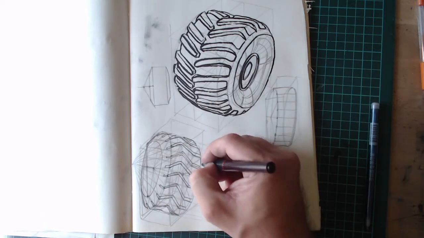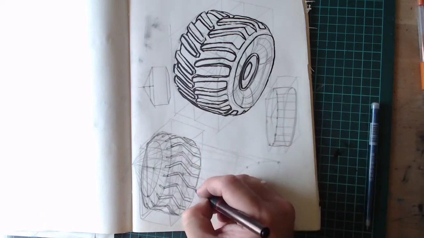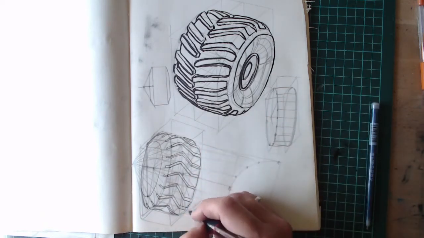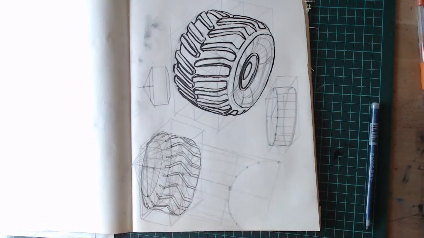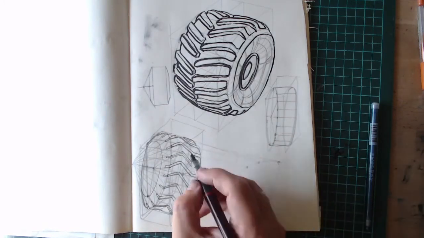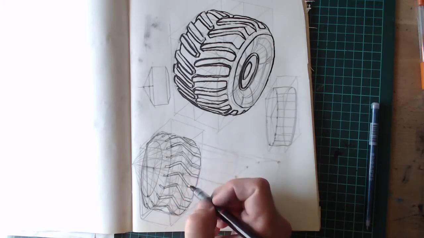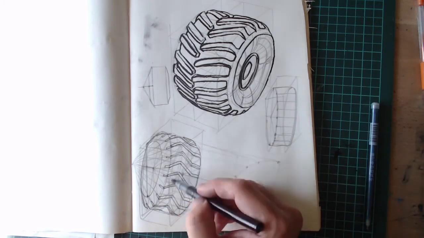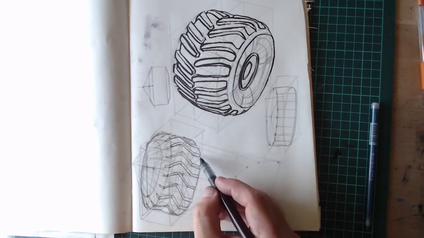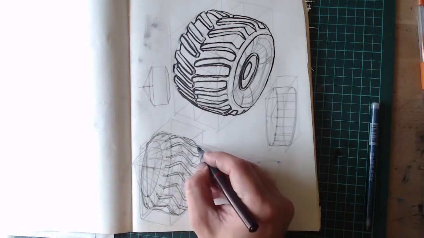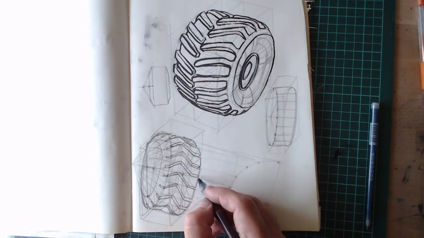You're like a draftsman trying to figure out all this logic, and then when you need to make a quick sketch, you're able to draw it very fast. So here you see again this ellipse, this middle point. So these lines will go here.